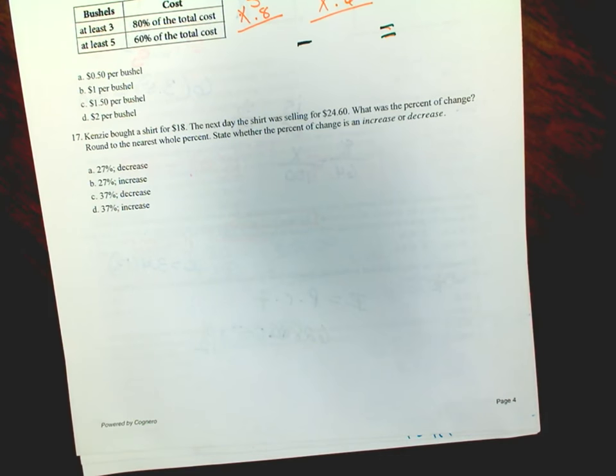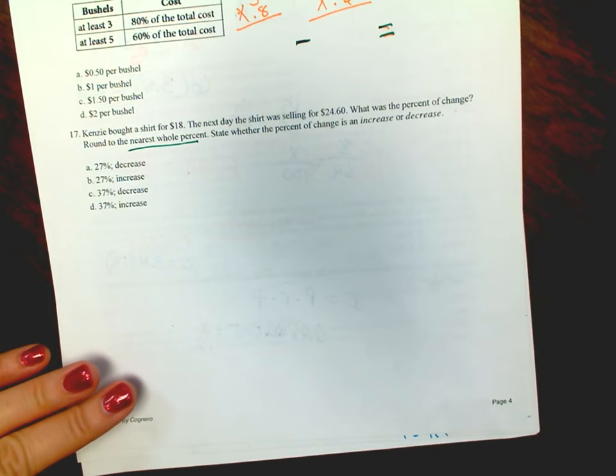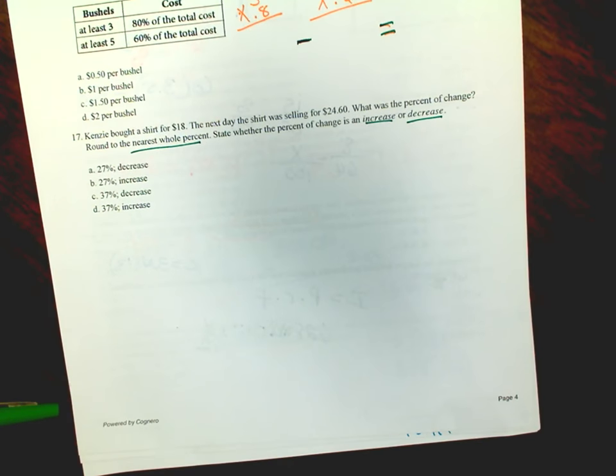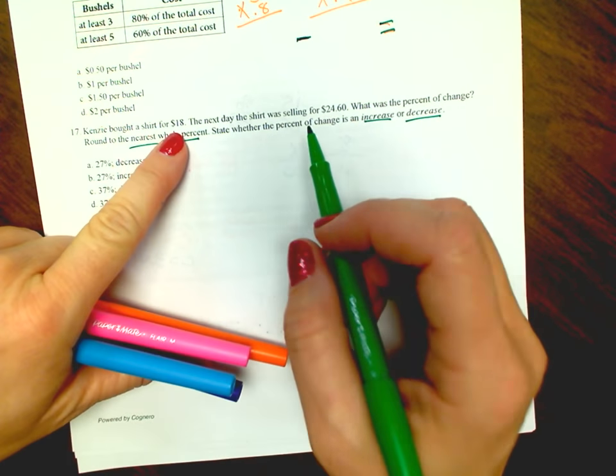Number 17. Kenzie bought a shirt for $18. The next day, the shirt was selling for $24.60. What was the percent of change? Round to the nearest whole percent, so no decimals. State whether the percent was an increase or decrease. Okay, before we go any further, let's just determine an increase or a decrease. She bought it for $18.